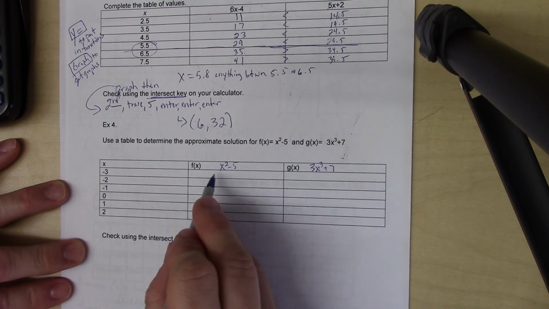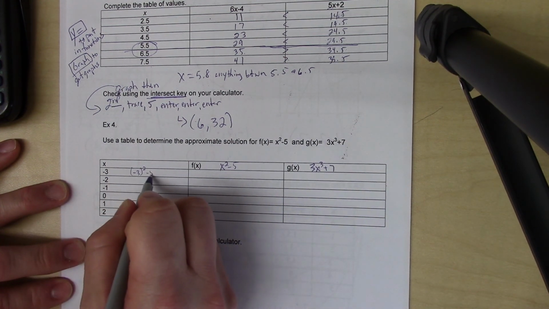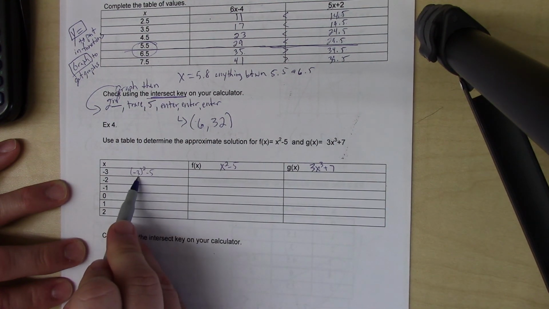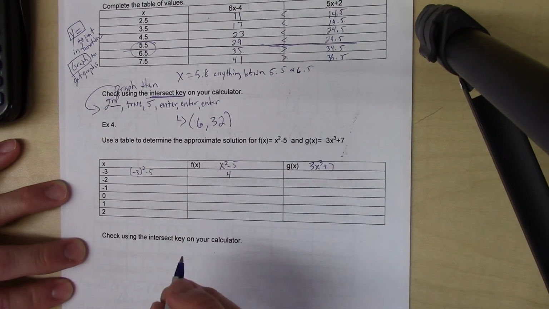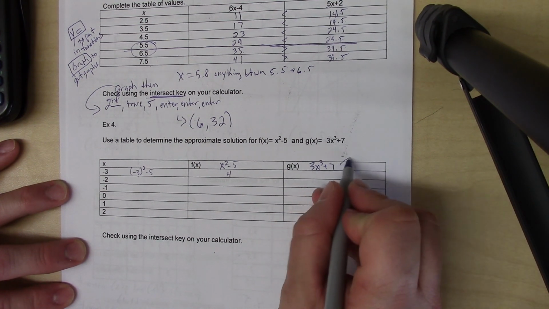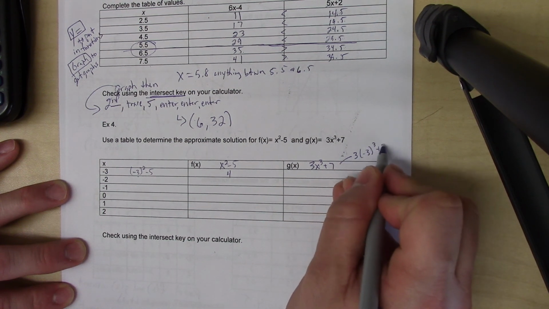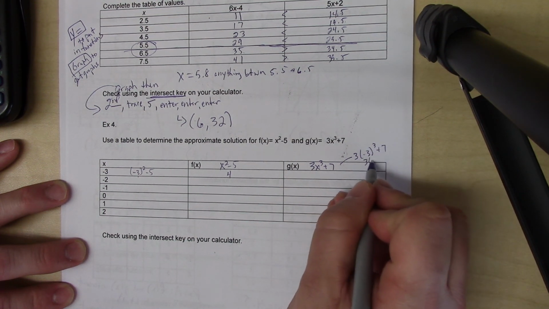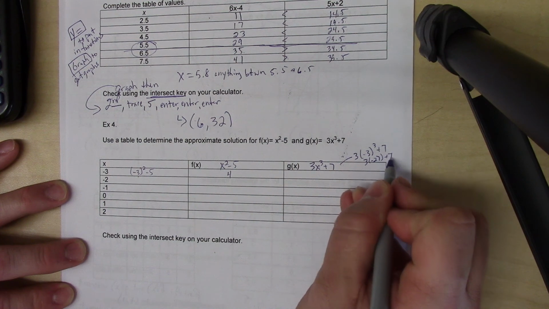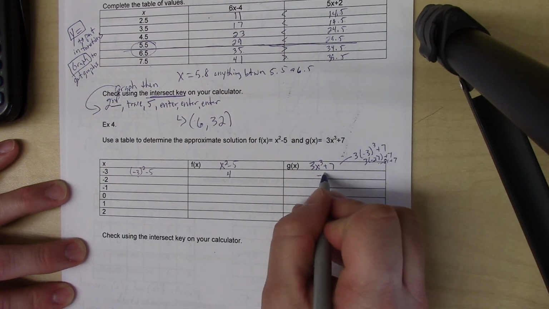I'll get you started. So for this value, I would go -3 squared minus 5. -3 squared is 9, minus 5 is 4. Okay. Same thing over here. I'm going to plug -3 in to this function for this value. So I've got 3 times -3 cubed plus 7. 3 times -27 plus 7 is -81 plus 7, which is -74.